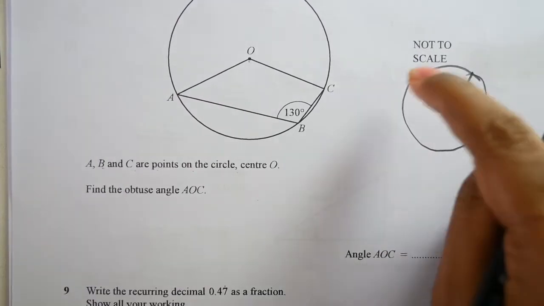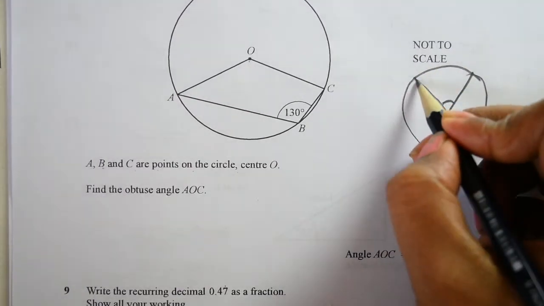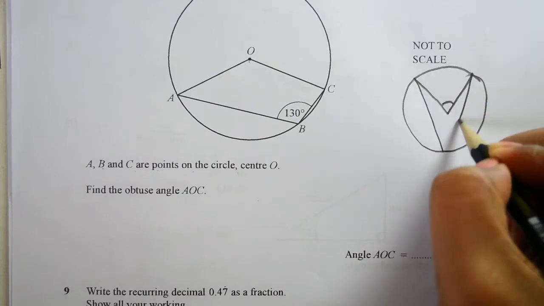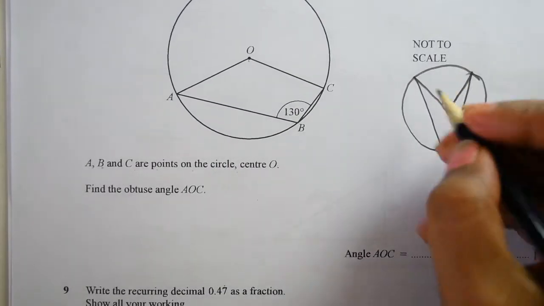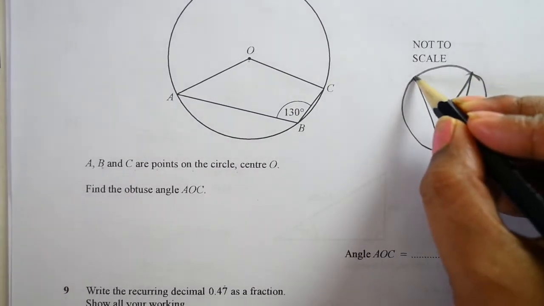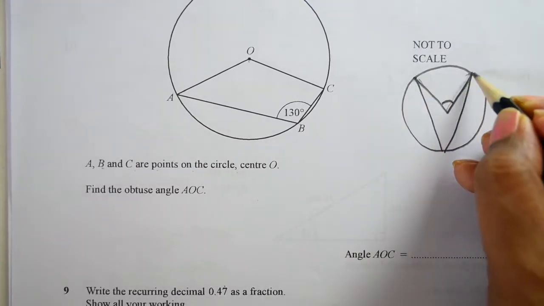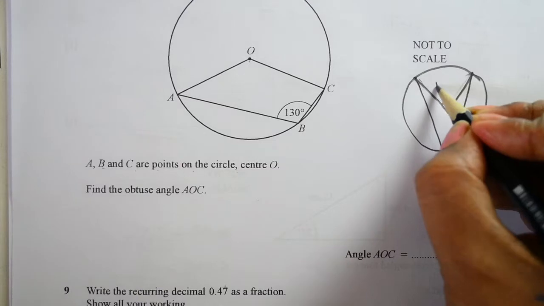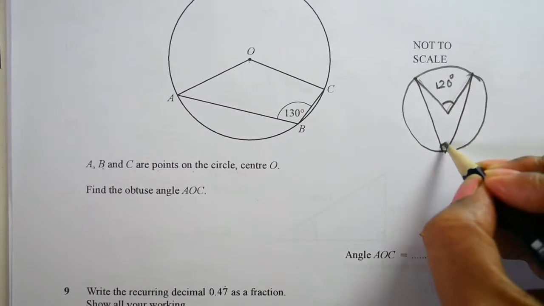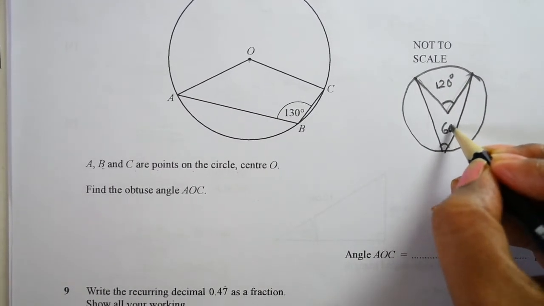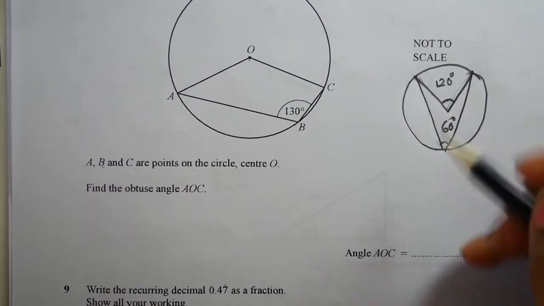This is the sector. Sector, you know, right? So this is the sector. This is a subtended angle by the sector. See, same starting point, same ending point. So this also, same starting and ending point. For example, this is 120 and this angle is half of that. That is 60 degrees. So if you have any doubt, you can check it like that.